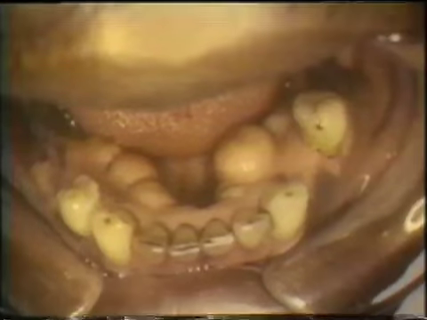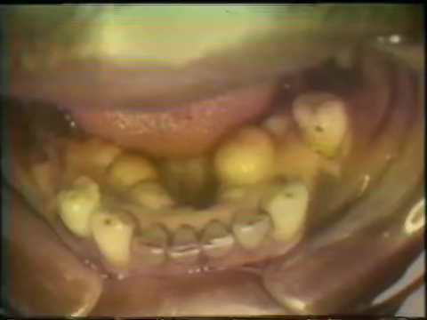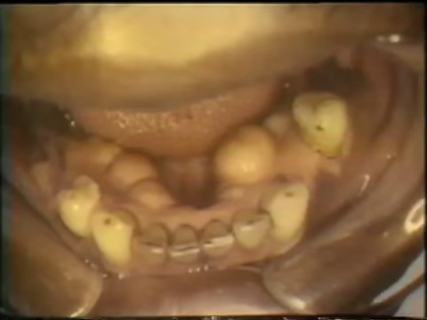Now, these tori on another patient are obviously of clinical significance and would necessarily be removed surgically. They may have a tendency for recurrence, and tori also occur in the maxillary arch in the midline.